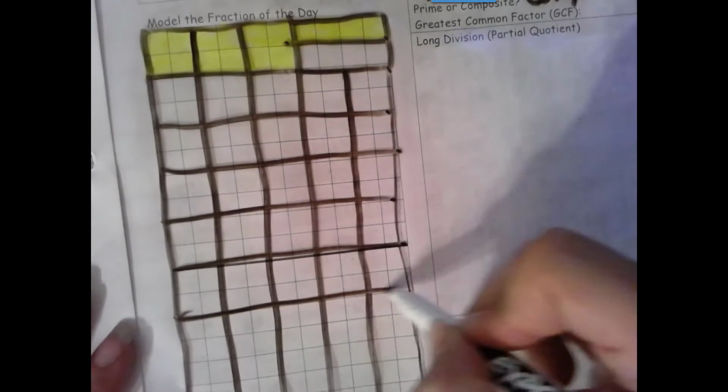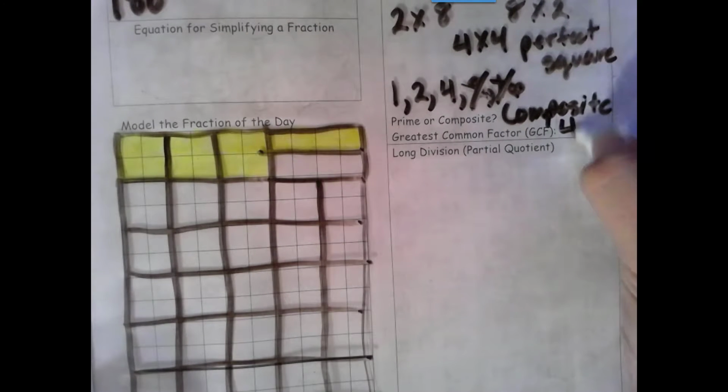It's called a perfect square because it actually makes perfect squares. Okay, now there is no remainder. That one worked, so that means 4 was our greatest common factor.